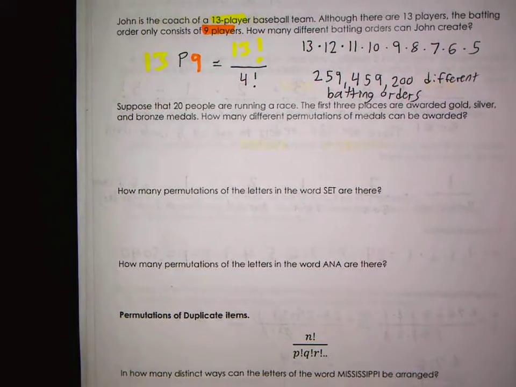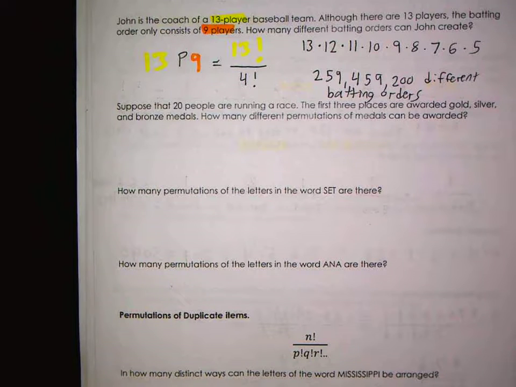Next, suppose that 20 people are running in a race. The first 3 places are awarded gold, silver, and bronze. So does order matter when you finish? It does. So it's a permutation.